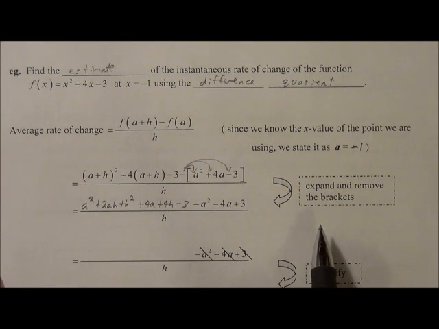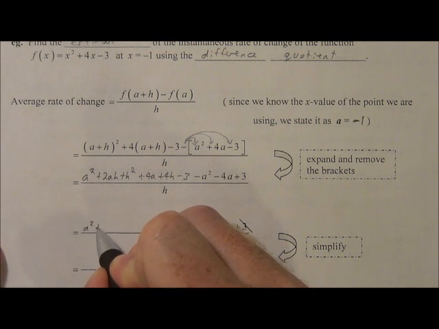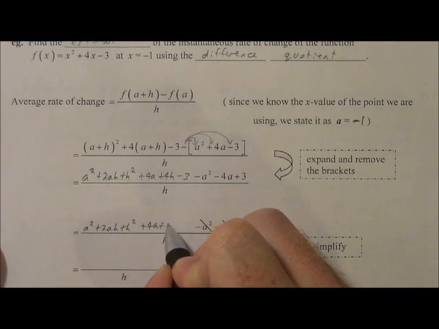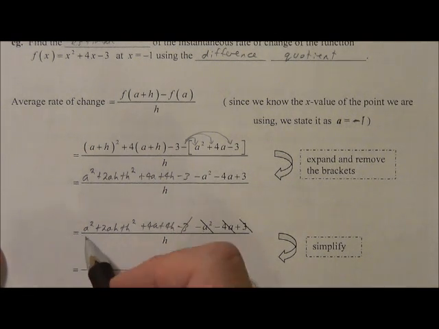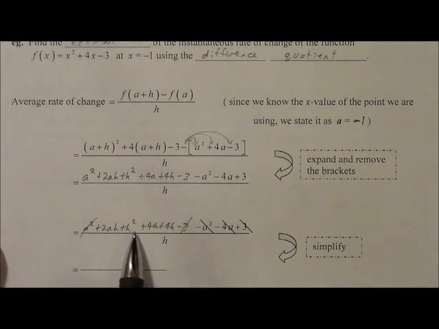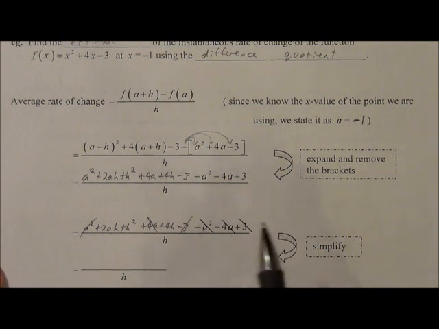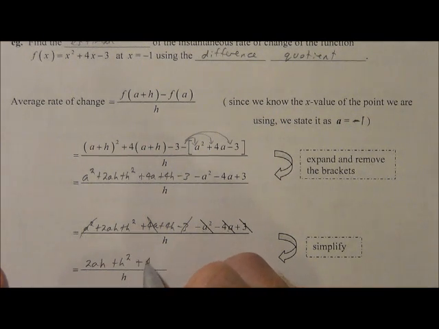Then we're just going to simplify, and so we've got the a squared plus 2ah plus h squared plus 4a plus 4h minus 3. Well, that plus 3 and the minus 3, they cancel. The negative a squared and the positive a squared, they cancel. And we've got the 4a and that negative 4a, and they cancel. Okay, then we simplify, and what's left over is 2ah plus h squared plus 4h.